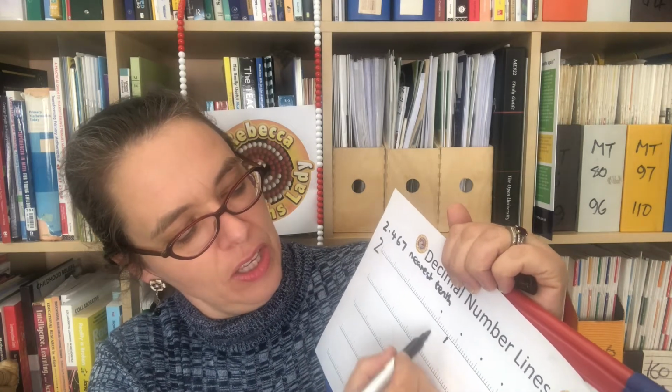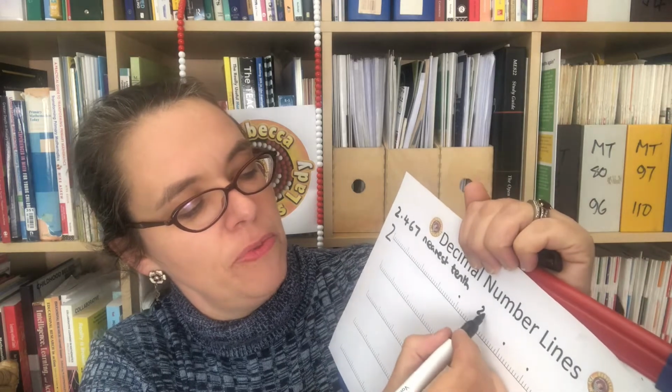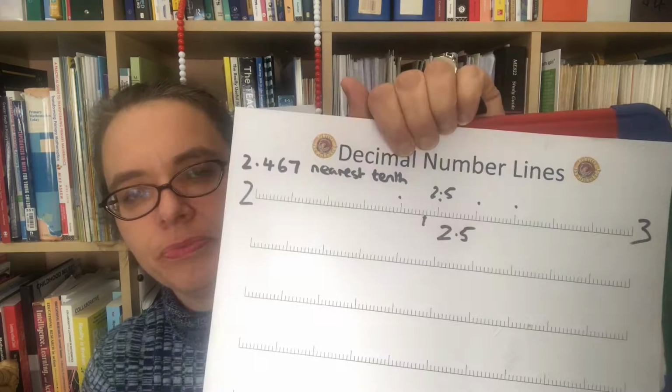So it's going to be here, and these are your tenths. So it is closest to this one, which is 2.1, 2, 3, 4, 5. 2.5, therefore it's 2.5. And we can follow the same process if we're rounding to 2 decimal places.